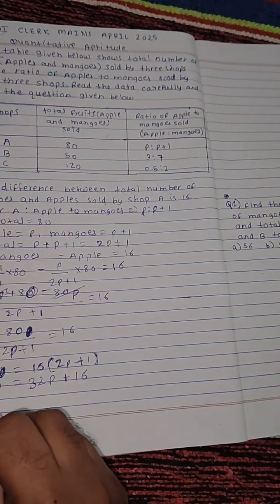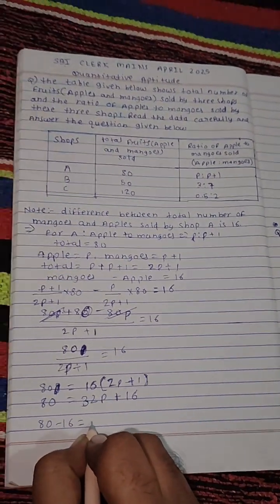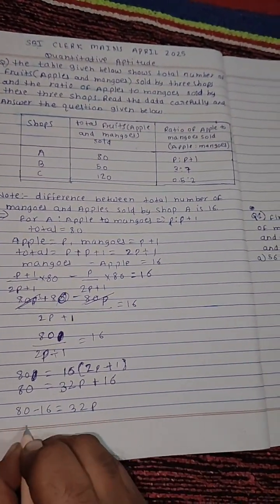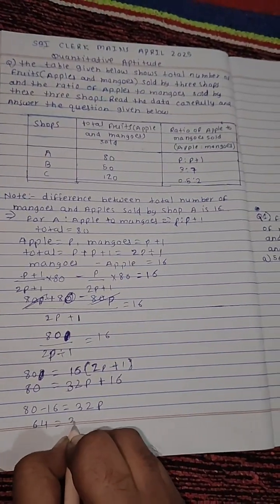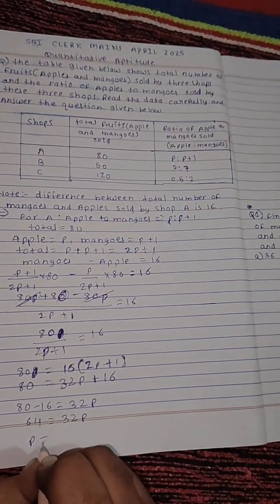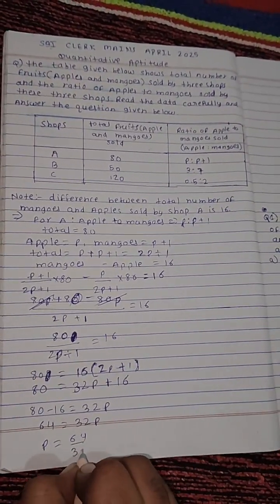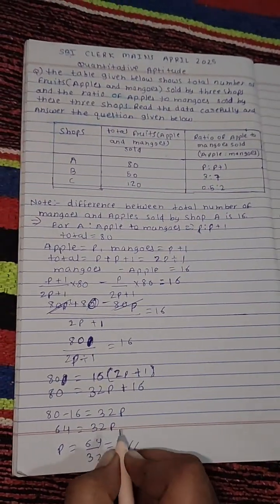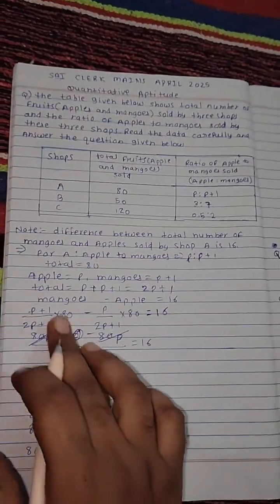So 80 minus 16 is 64, 32p. So it is 64 equals 32p. So the value of p will be 64 divided by 32, which is 2. So p is 2. I think we have solved this.